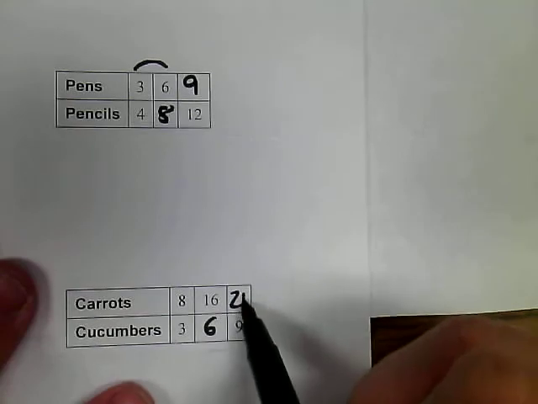Now, unfortunately, with these examples, we have a lot of numbers that are just being multiplied by 2 or by 3, but you will get examples where that's not the case.